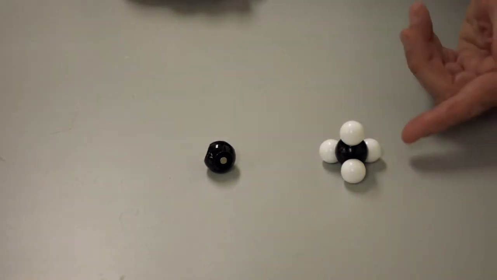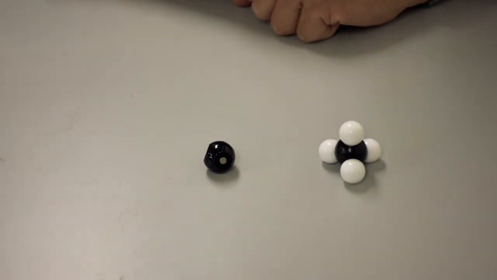Now we see beside it a methane molecule, but for simplicity and speed of demonstrating, we won't use the hydrogen atoms.